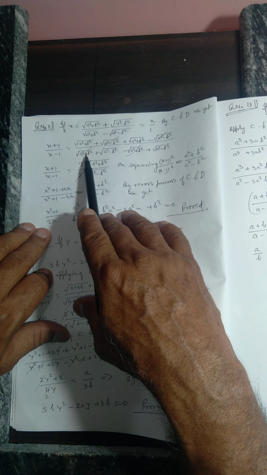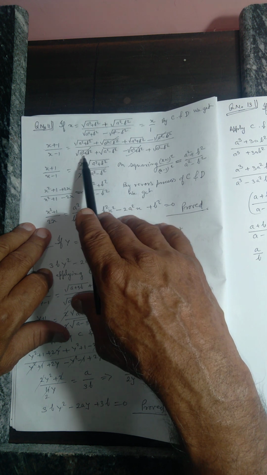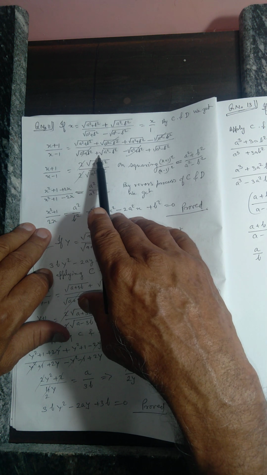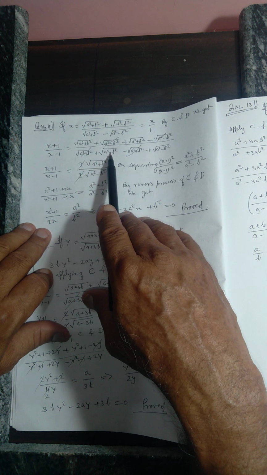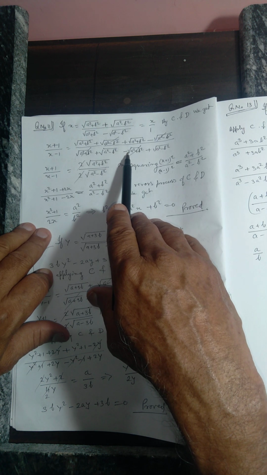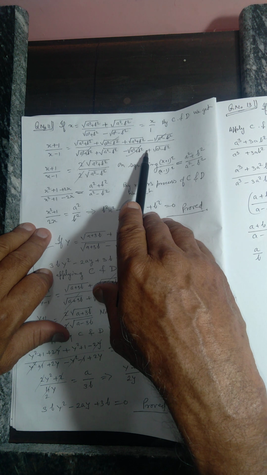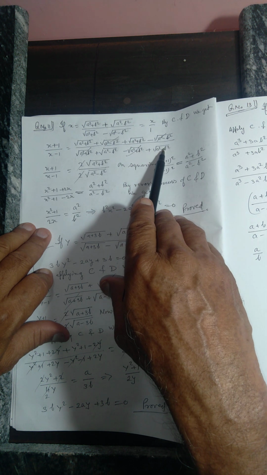Now in the denominator part here we have to write the previous numerator part, that is root a square plus b square plus root a square minus b square minus root a square plus b square plus root a square minus b square.